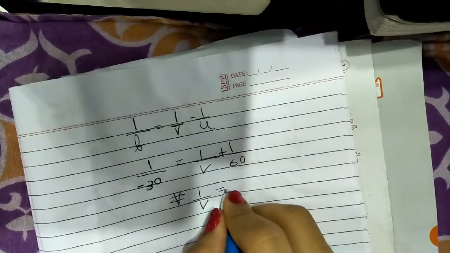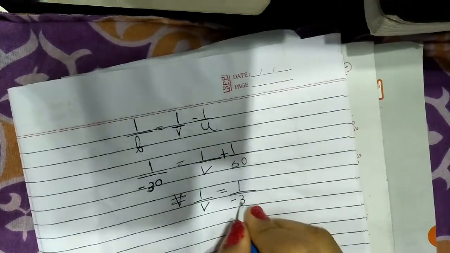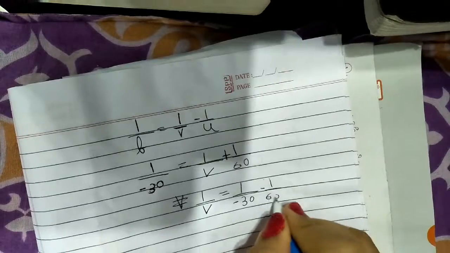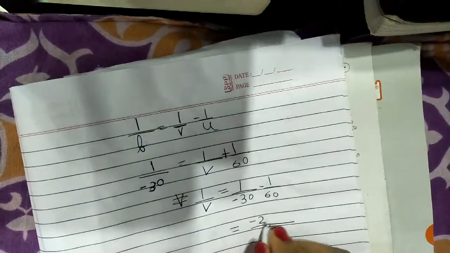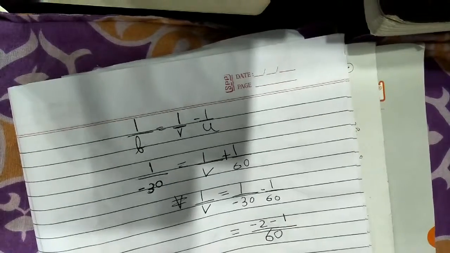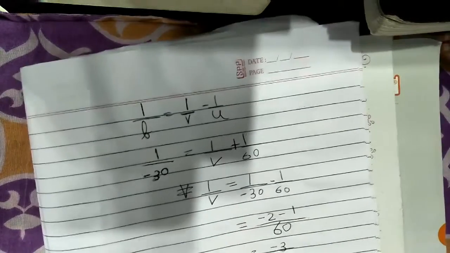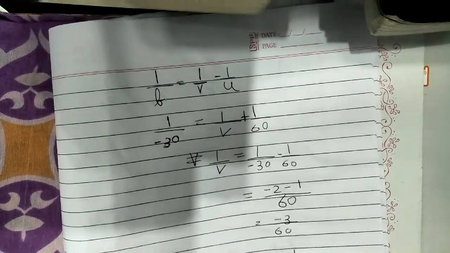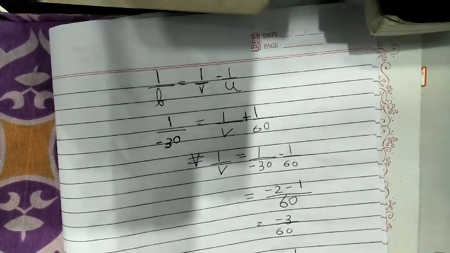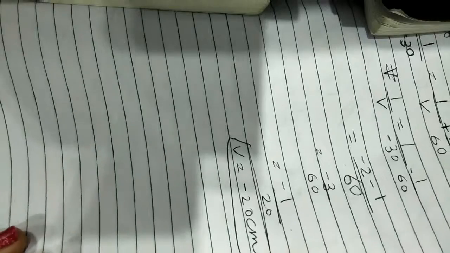would be equal to 1 by minus 30 minus 1 by 60, which is equal to minus 2 minus 1 by 60, that is minus 3 by 60, or minus 1 by 20, and v will be equal to minus 20 centimeters. V will come out to be equal to minus 20 centimeters. Now next.